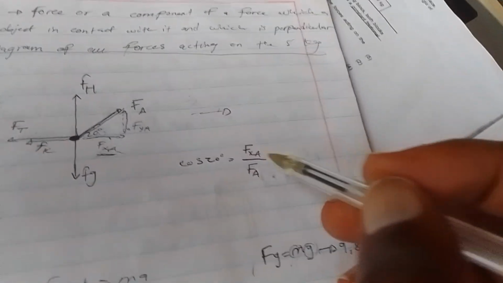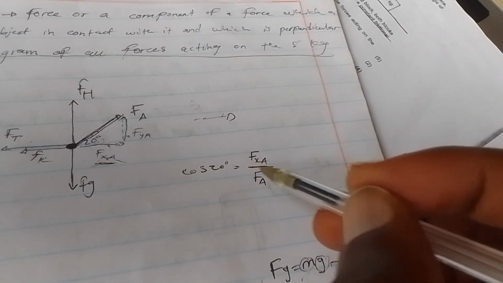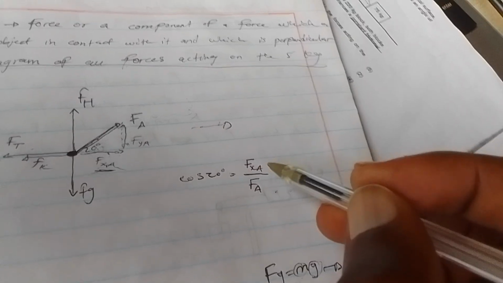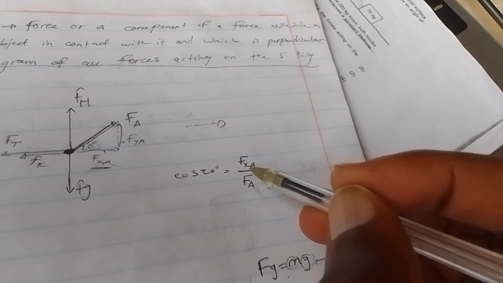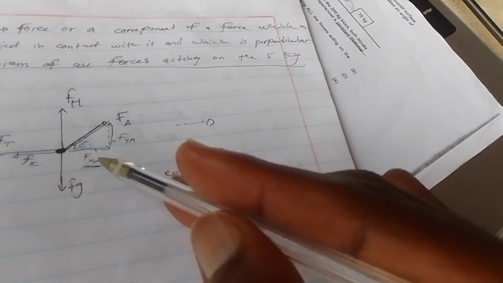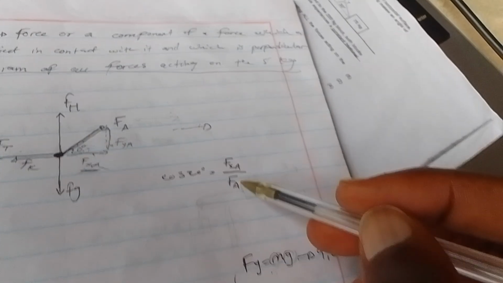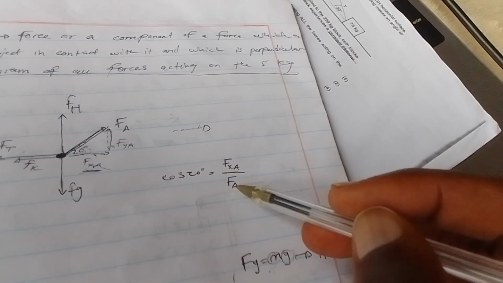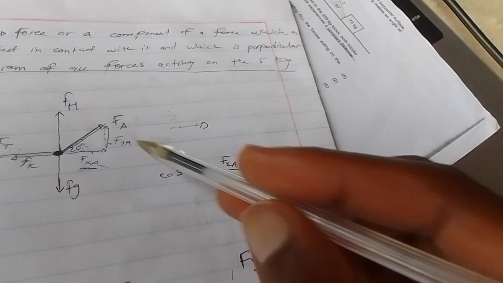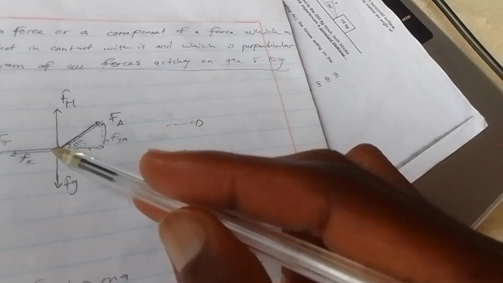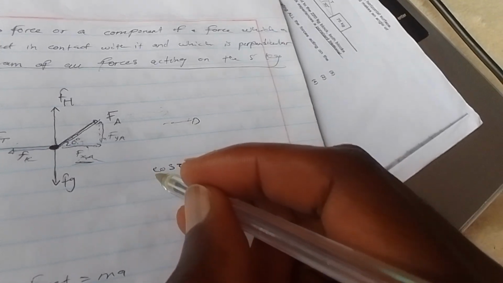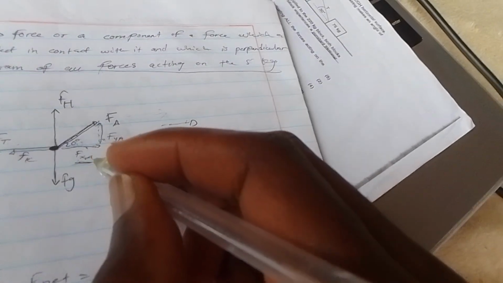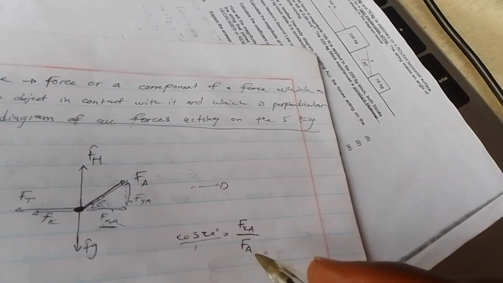So cos 20 is adjacent over hypotenuse. Our adjacent here is Fxa, on our diagram, over our hypotenuse, Fa, which is our force applied, the bigger force. We can do a cross multiplication because we want to find the formula for Fxa.